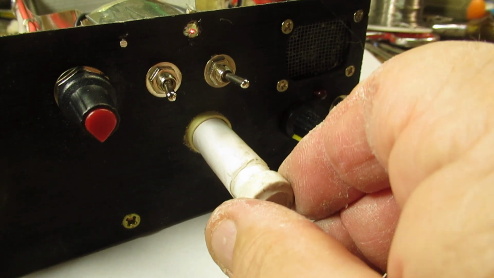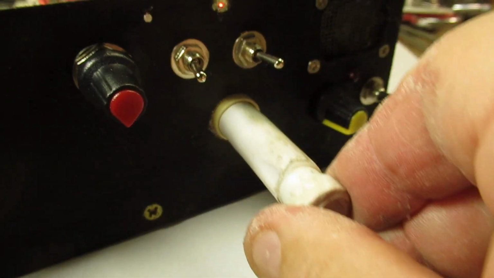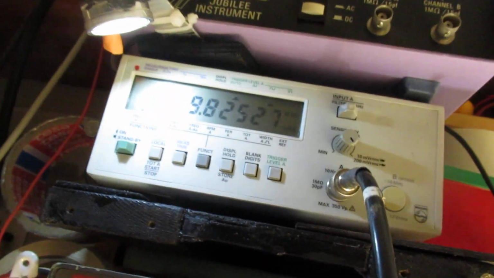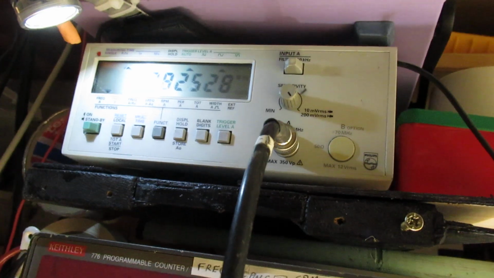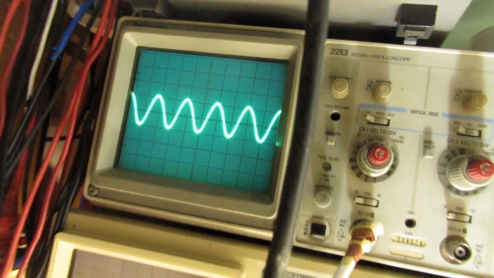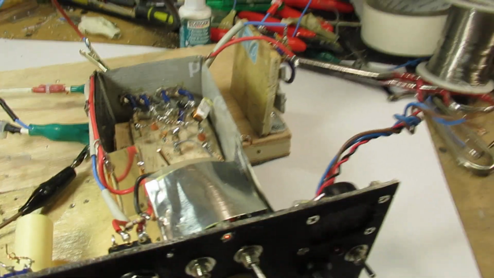I push the ferrite rod in, take it out, push it in, take it out, and let's see what's happening. We are now on 9.8 megahertz, and this is the waveform. I did a lot of experiments during this day to get the waveform as pure as possible.